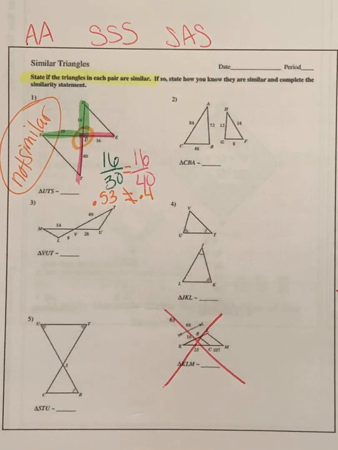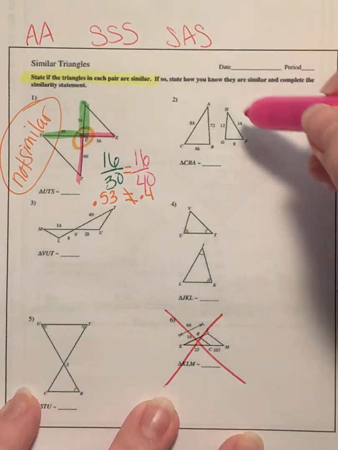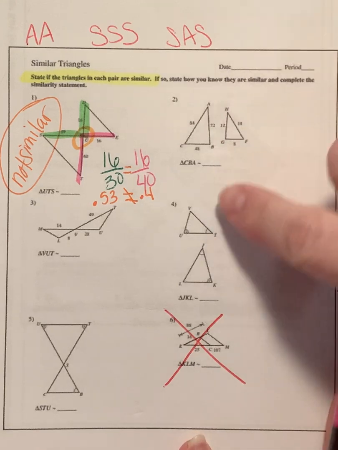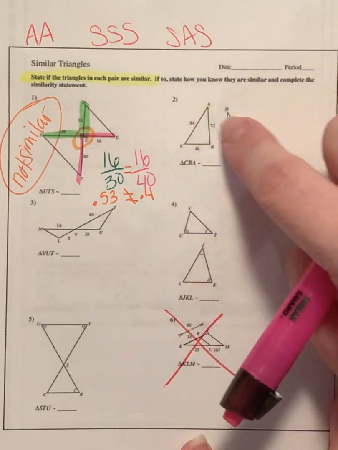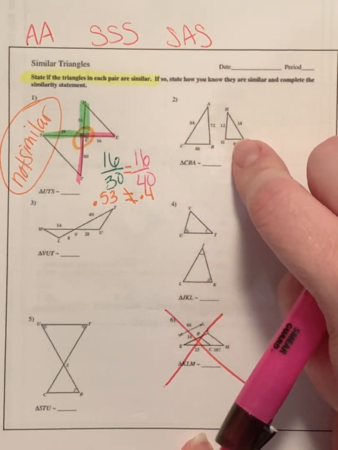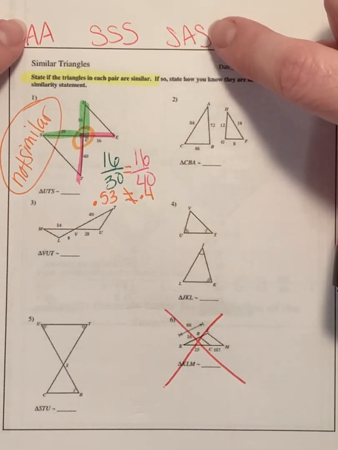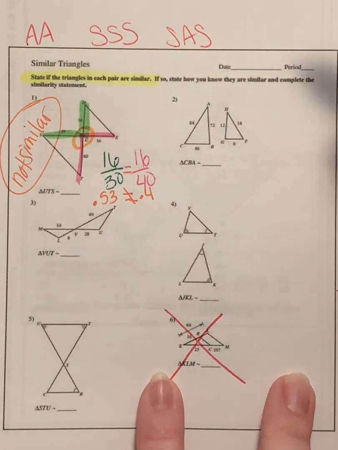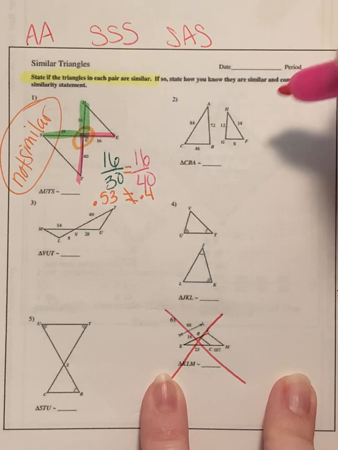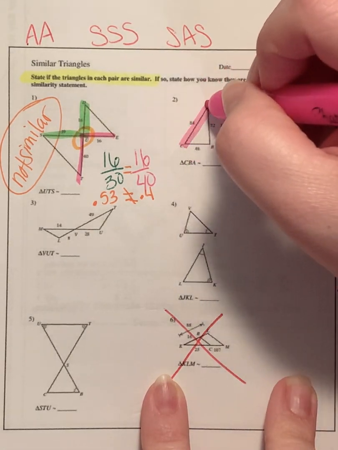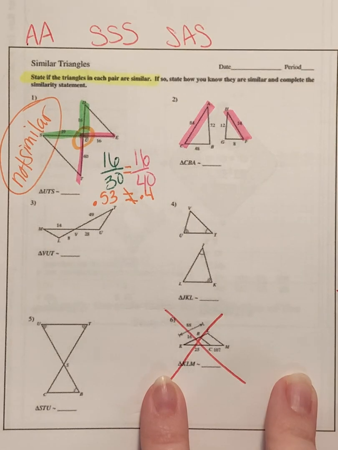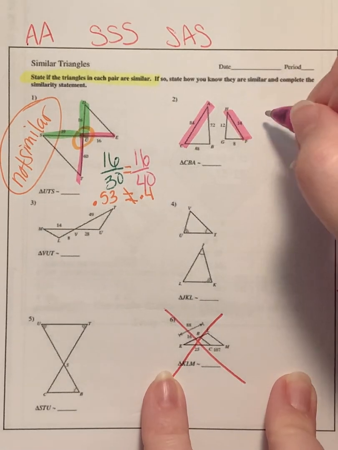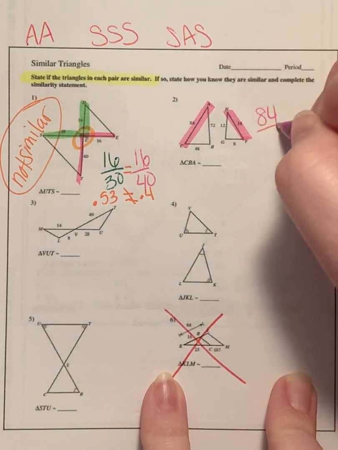All right, let's look at number 2. For number 2, we need to check all 3 sides are proportional. Notice how there's no angles in this picture marked off. So we know we can't use either of these because we don't have any angles. So we're going to have to check all 3 sides. So let's look at the longest side. If we look at this picture, this is the longest, this is the longest. So let's set up a proportion of 84 over 14.